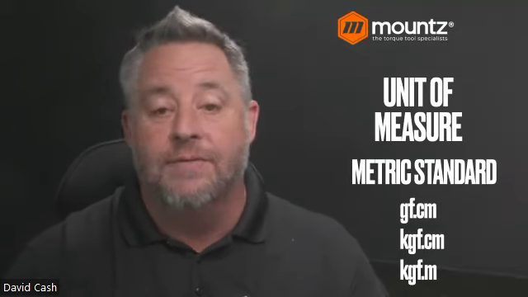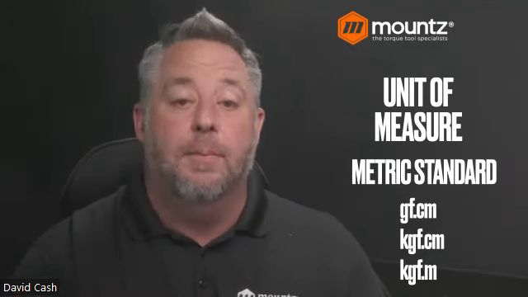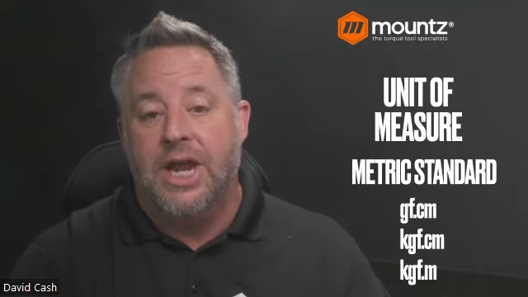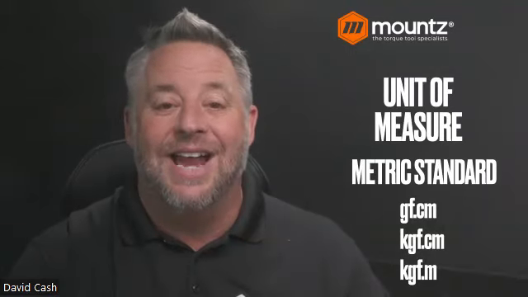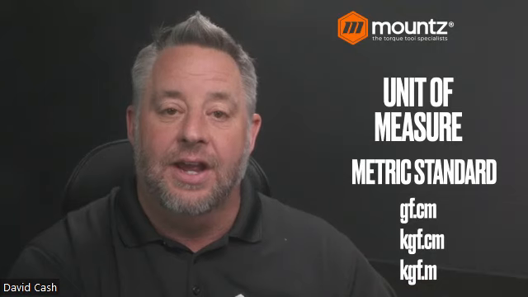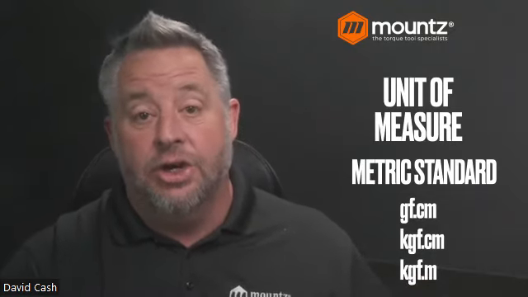It is the same concept of a kilogram or a gram at a certain distance in centimeters, meters, or millimeters. So that's the difference between the metric standard, the international standard, and the imperial standard when we're looking at units of measurement.